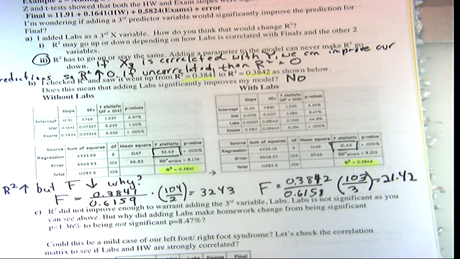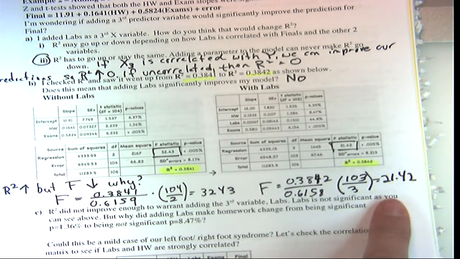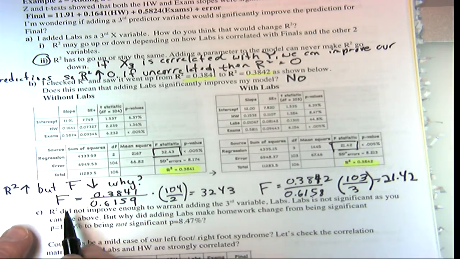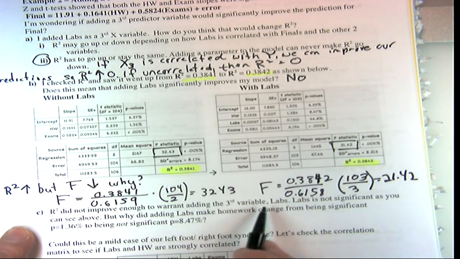Even with just random noise, you'll fit random jitter in that particular sample. If you have as many parameters as you have data points, then you can always fit a perfect model, no matter what it is, right? So each time you add a parameter, it's going to cost you a degree of freedom. And that's what happened here. So it did not improve our fit. We'll get less significance. R squared did not improve enough to warrant adding the third variable, labs.